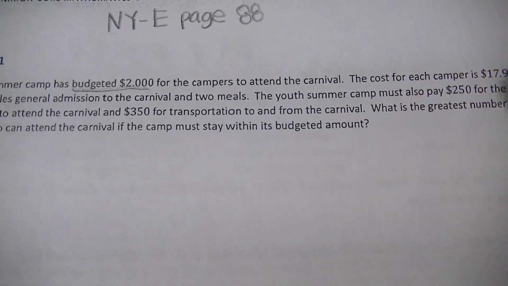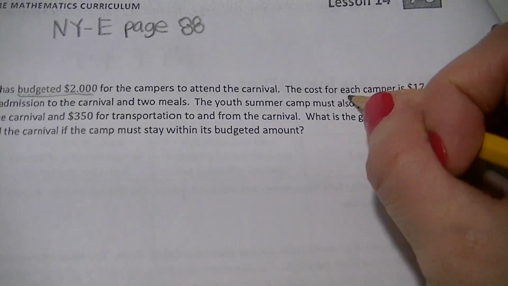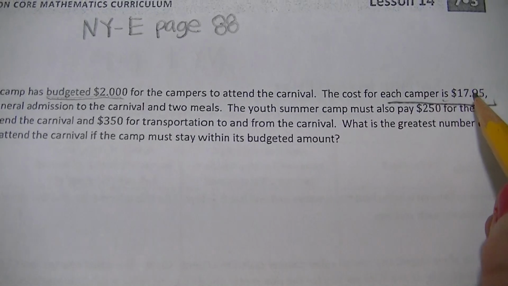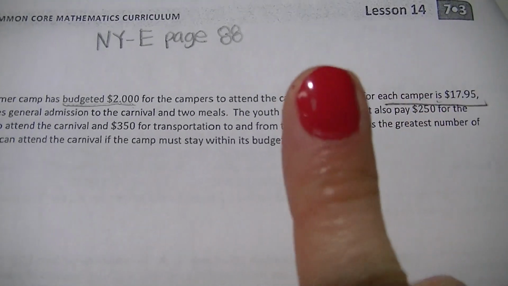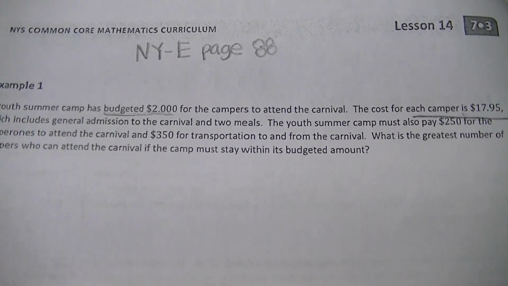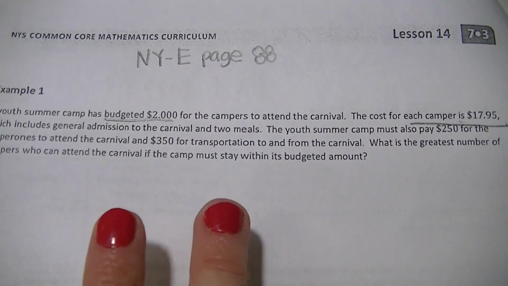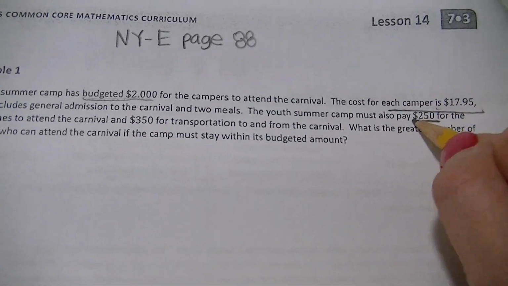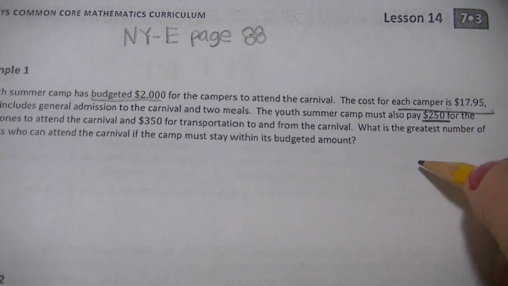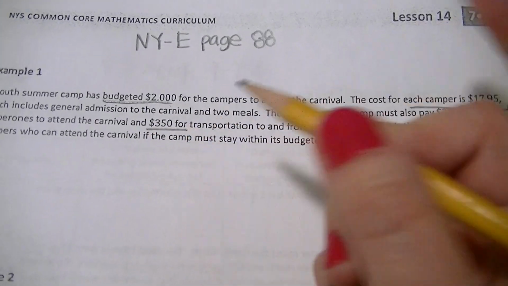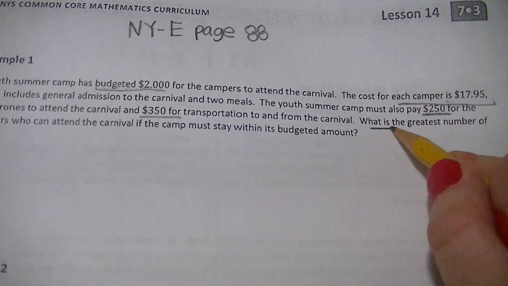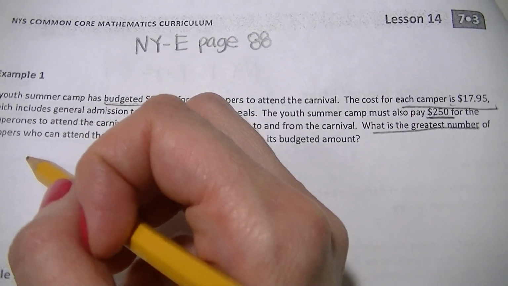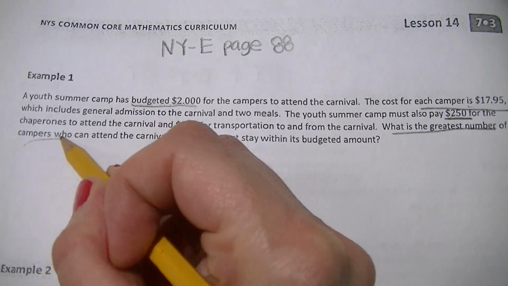The cost for each camper is $17.95, which includes general admission to the carnival and 2 meals. So at $17.95 for one camper, that's how much it costs for them to get into the carnival, and then how much it costs to feed them 2 meals. The youth summer camp must also pay $250 for the chaperones to attend the carnival and $350 for transportation to and from the carnival. What's the greatest number of campers who can attend the carnival if the camp must stay within its budgeted amount?